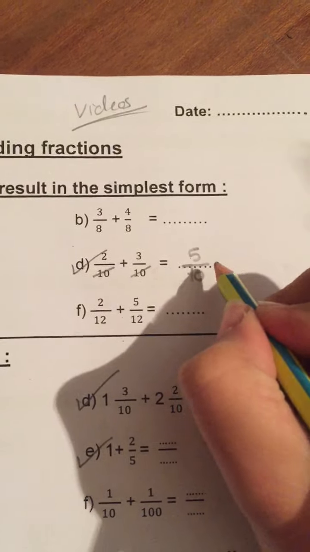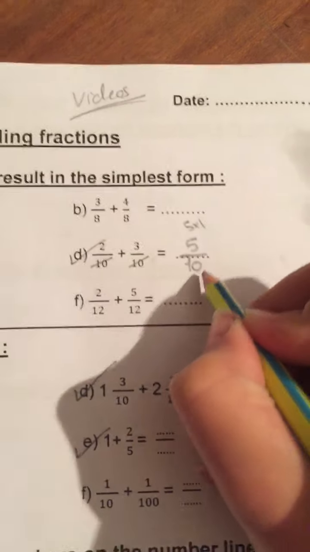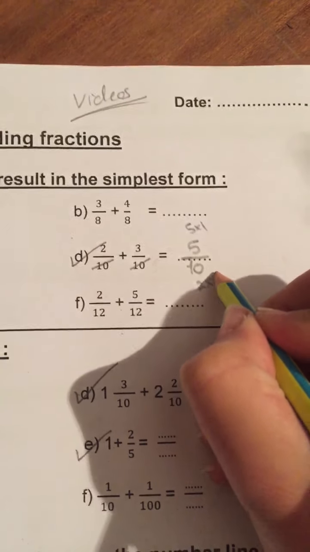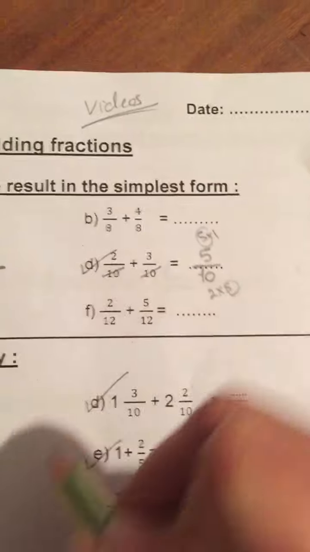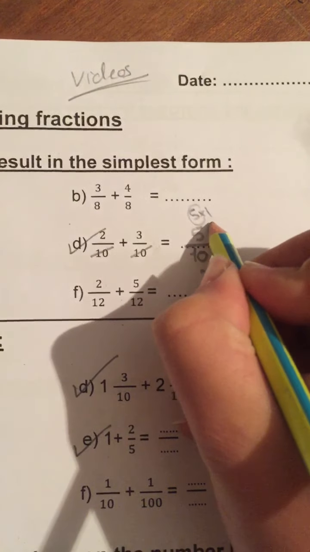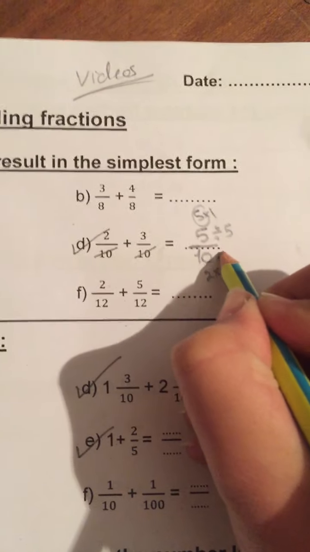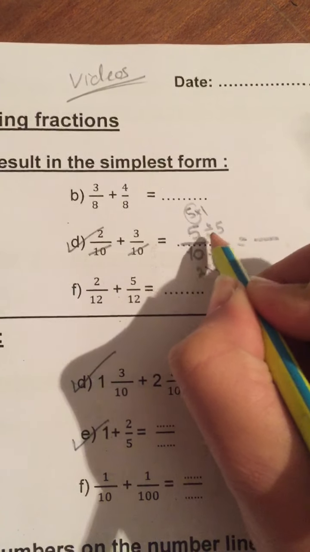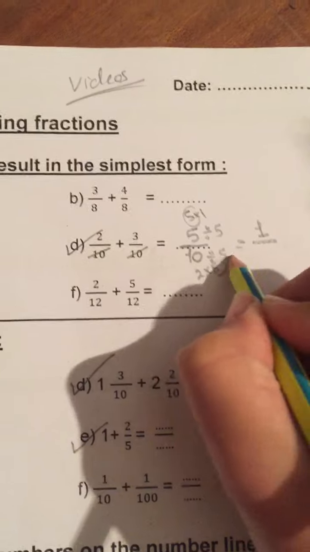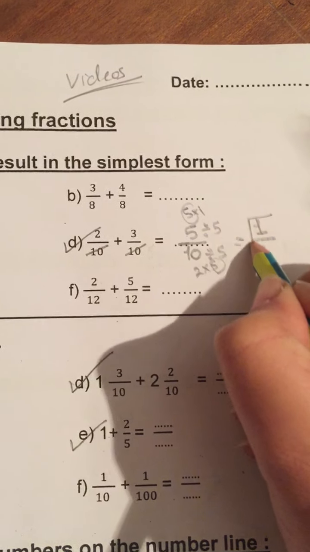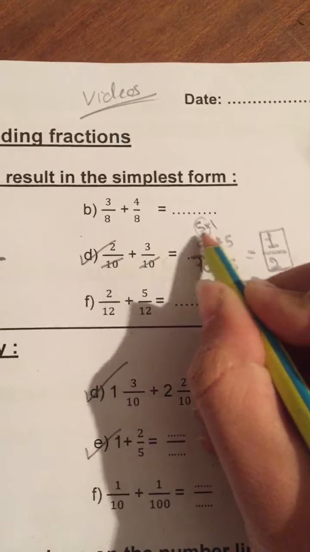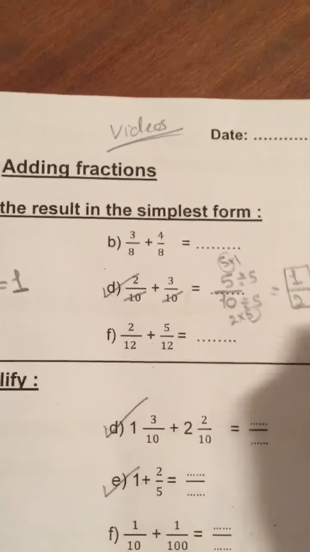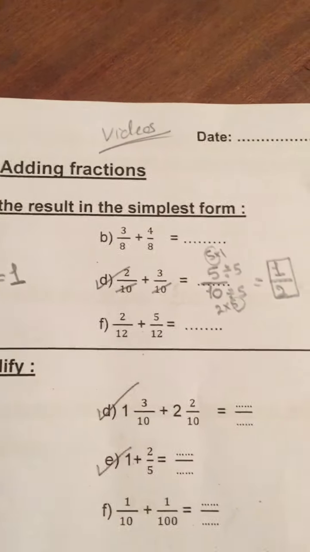Okay, both of them are in table 5. 5 times 1 equals 5, and 10 equals 2 times 5. So the common number is 5. The common table is 5, so I have to divide by 5 up and down. In fractions, as I do up, I do down. 5 divided by 5 equals 1, and 10 divided by 5 equals 2. So 5 over 10 is a proper fraction, so I have to simplify it.